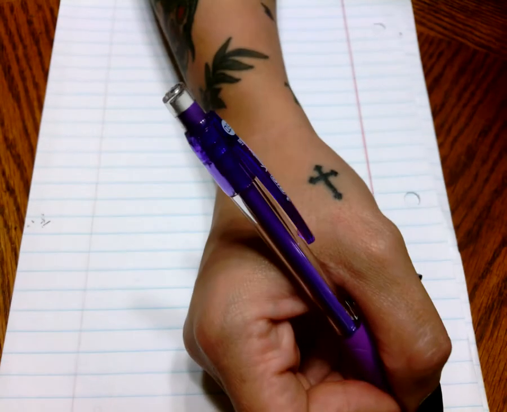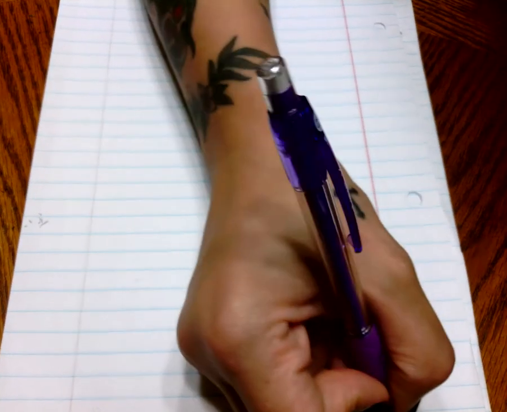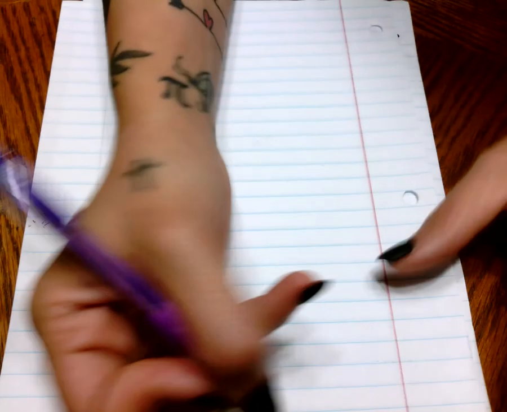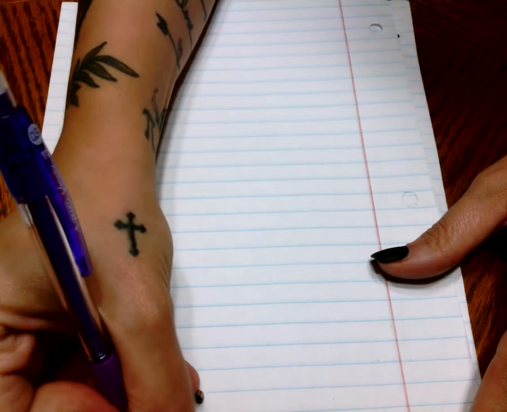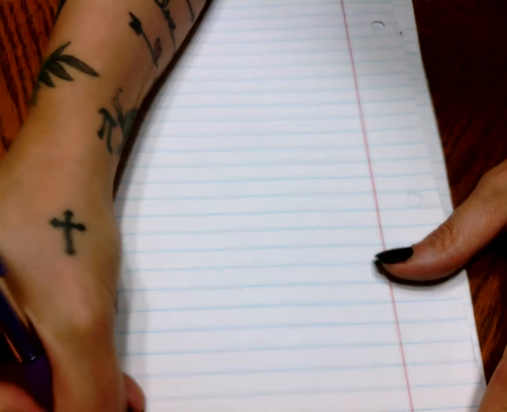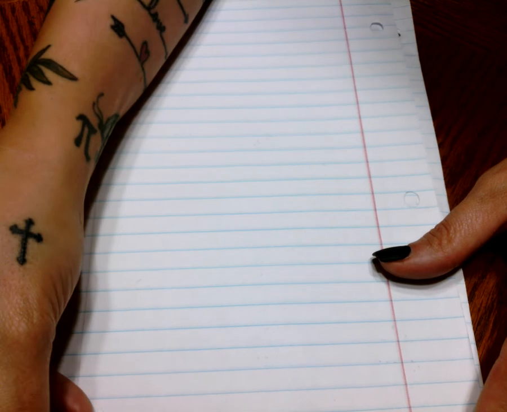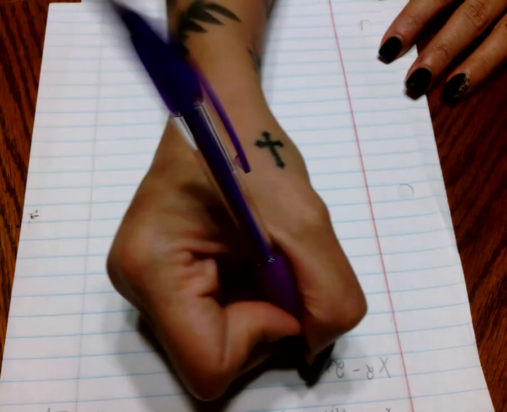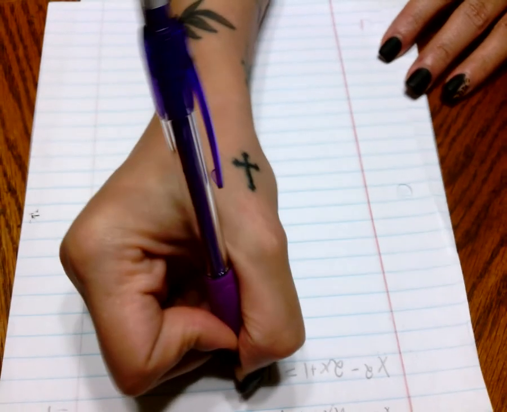Exercises. We said solve these equations by completing the square. So we're going to have x squared minus 2x equals 12. In order for us to complete the square, we're going to do our b over 2. Our b is what? Negative 2. So it'd be negative 2 over 2, which equals negative 1. But negative 1 squared gives you a 1. So we're going to write x squared minus 2x plus 1 equals 12 plus 1.